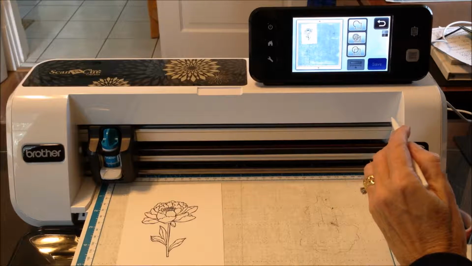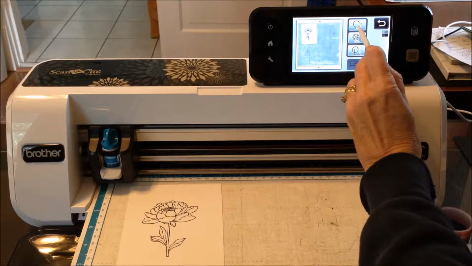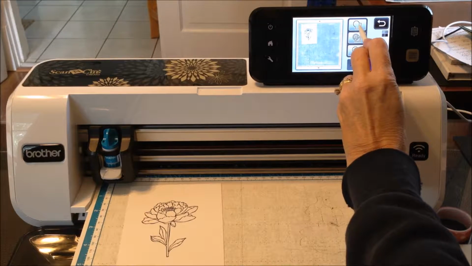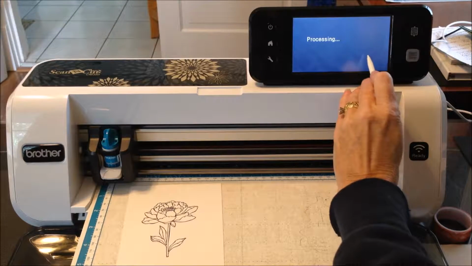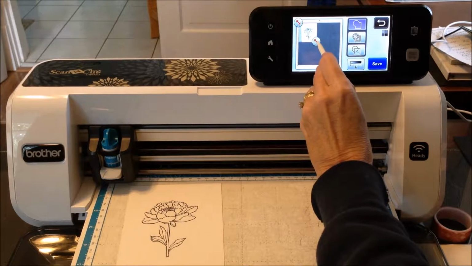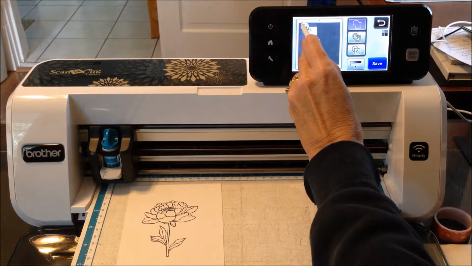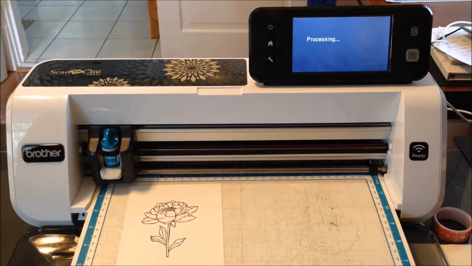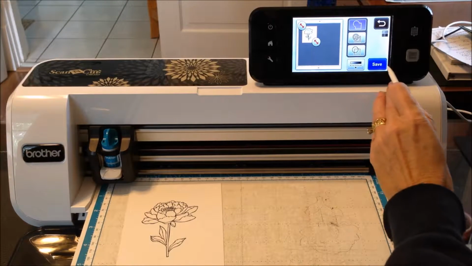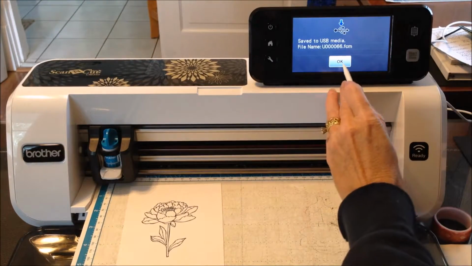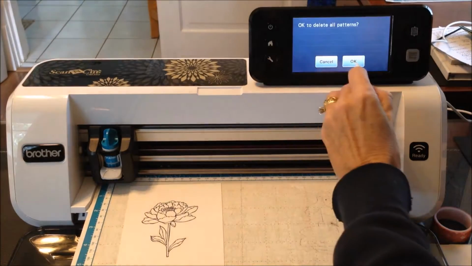Okay, so I'm going to make this just an outline. And I'll bring this in so we save on file size. We don't need all that extra, and we'll go ahead and save it. And we'll save it to our USB, and that's number 66. Okay, so we'll go to the home.